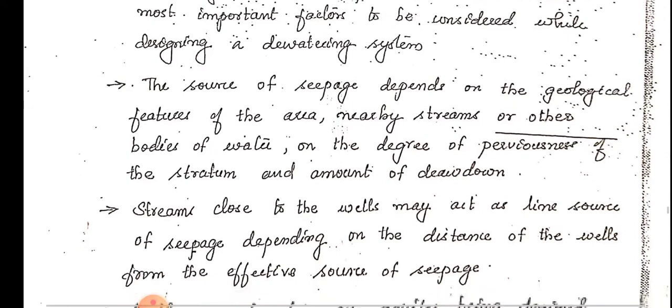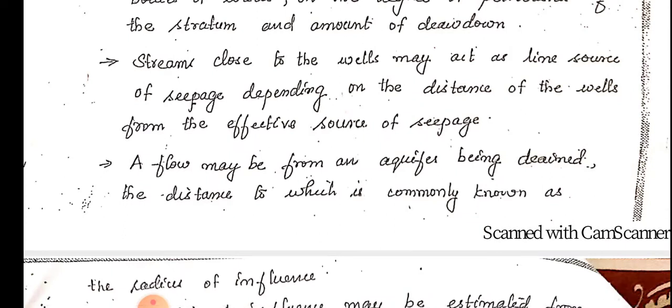The streams close to the wells may act as a line source of seepage depending on the distance of the wells from the effective source of seepage.